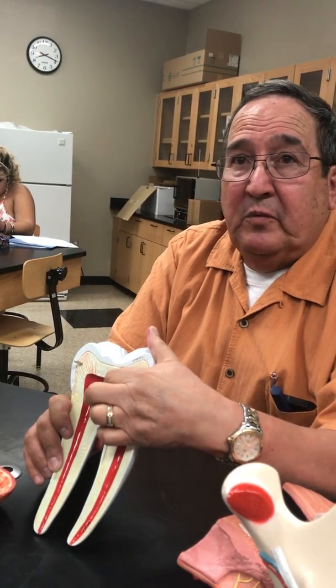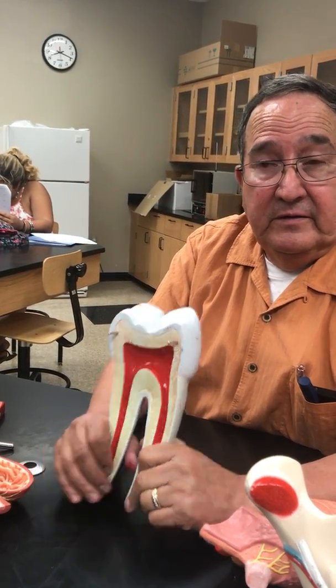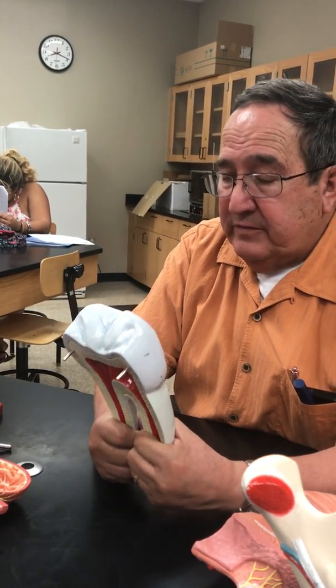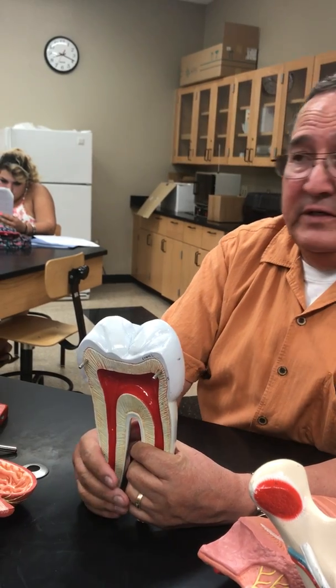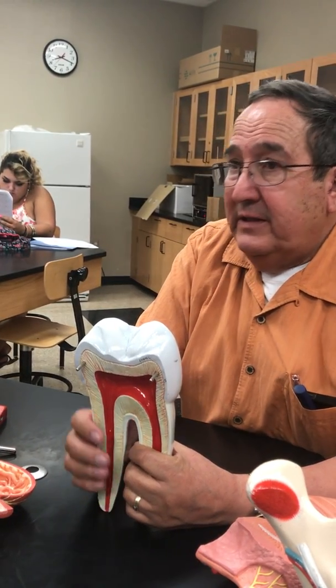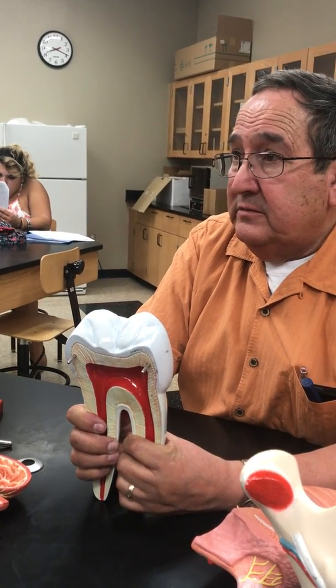This is the pulp cavity, and in it you will find the pulp. This is the root canal, and in here you find blood vessels and nerves. Okay? Now, if you look at the picture, there's a structure right here called the periodontal ligament. It is the periodontal ligament that holds the tooth into the jaw.